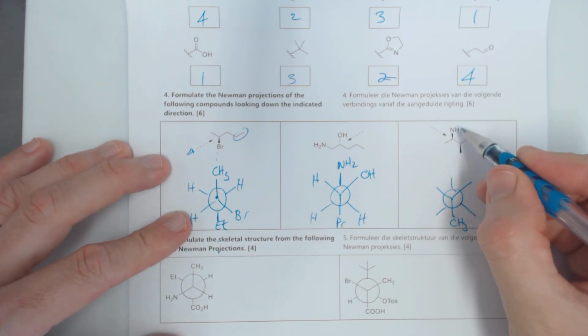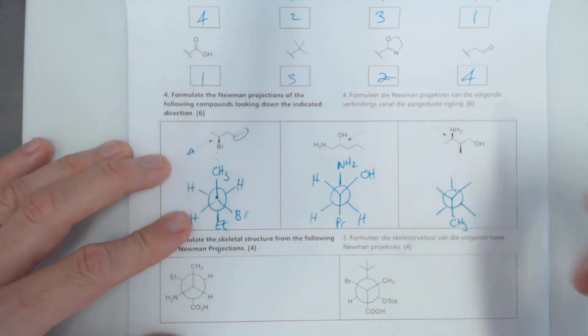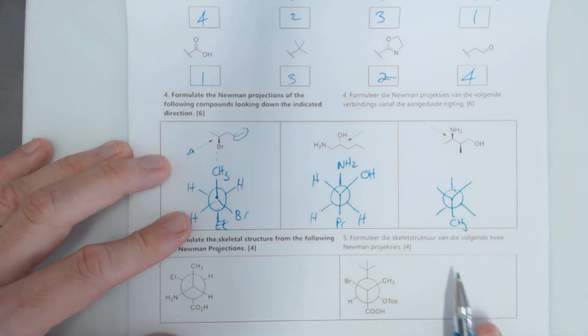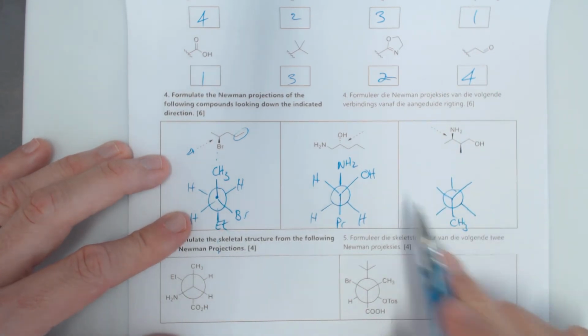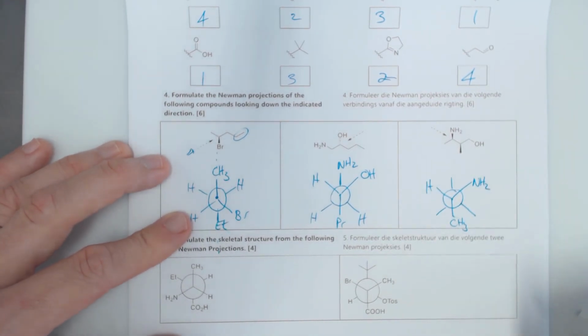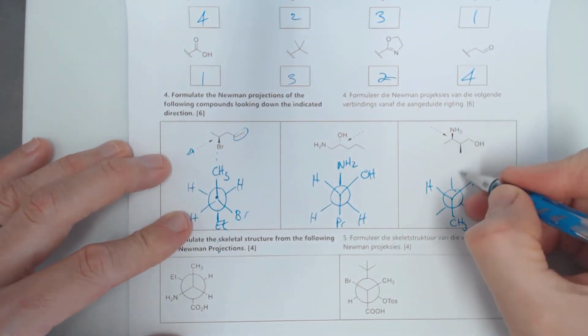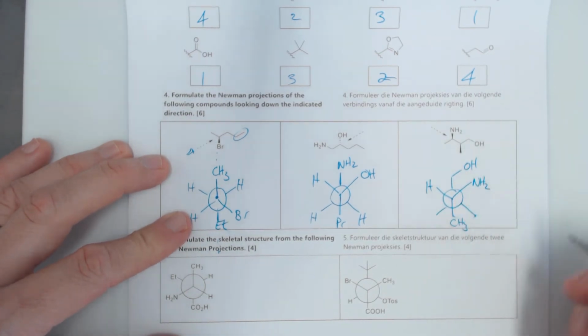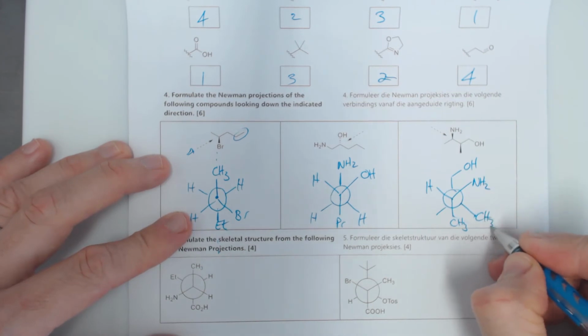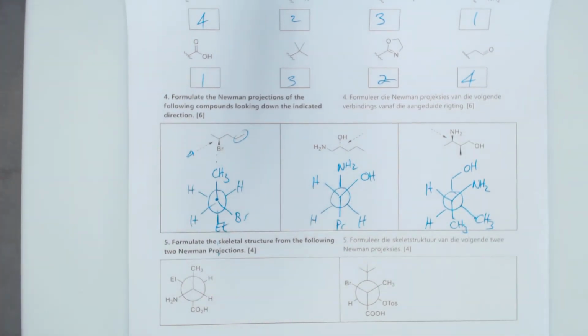As we look down there, up is on this side. There's our plane of the paper running north to south. So this is the top, this is the bottom. So the NH2 is over there on the top. This one's on the bottom over there. And then we've got a CH2OH, so we can write that over there going up. And above the plane is a CH3, and we've got an H over there.